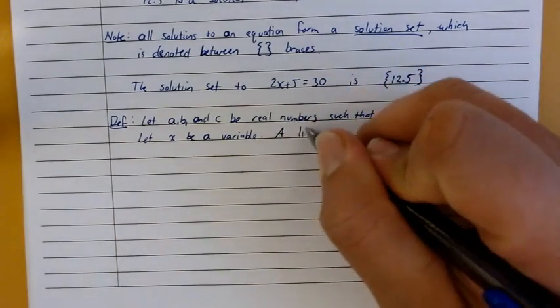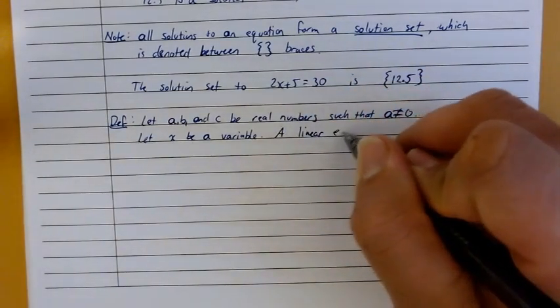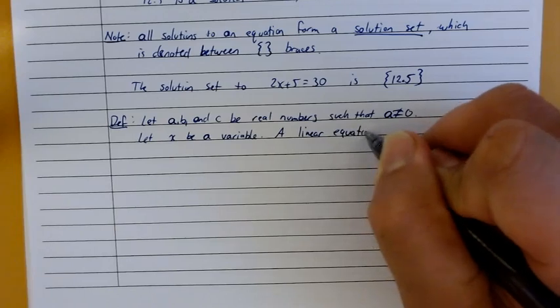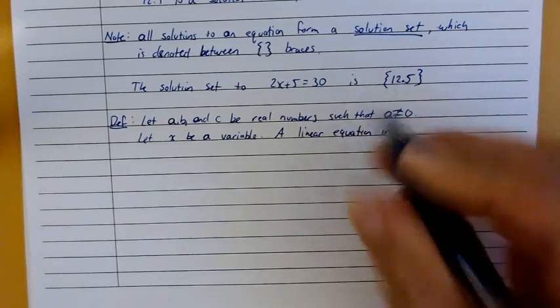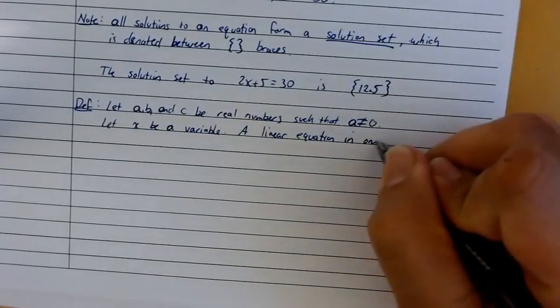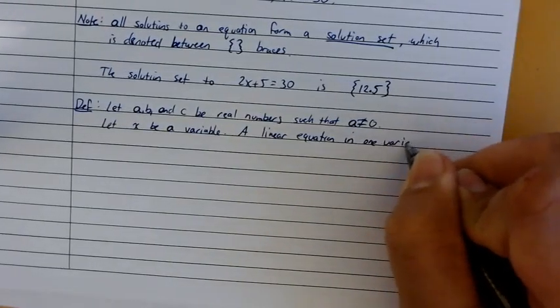A linear equation in one variable, and that's what we're defining.